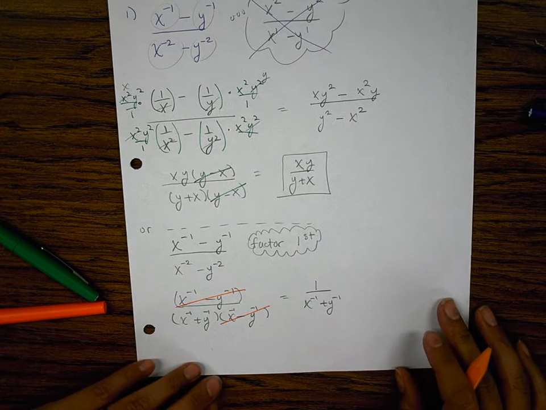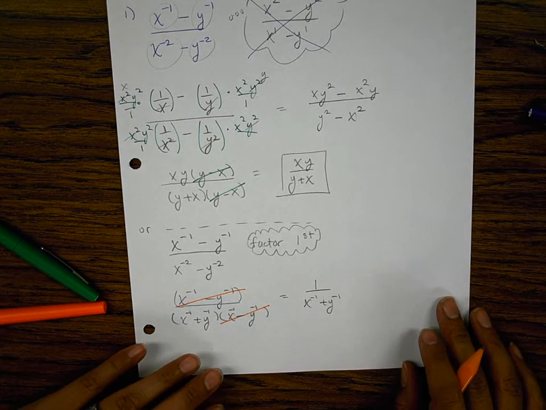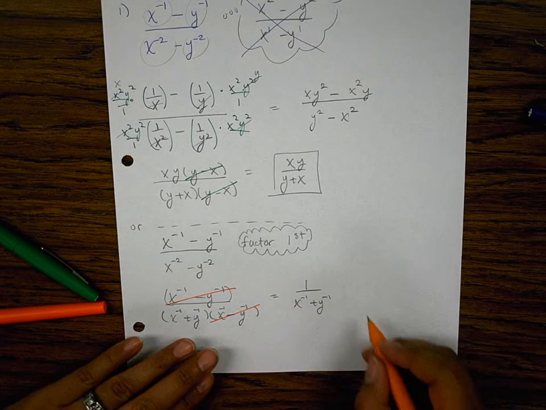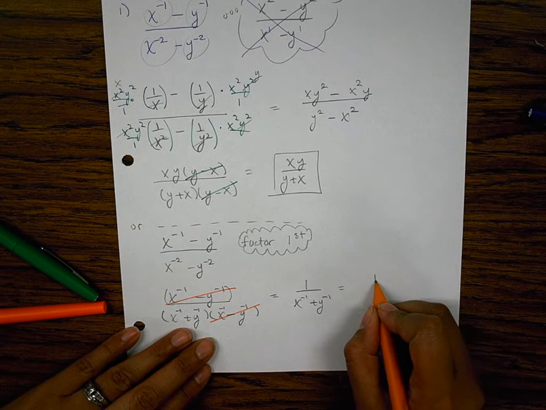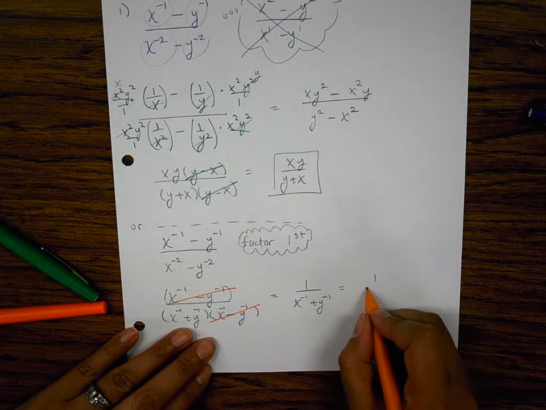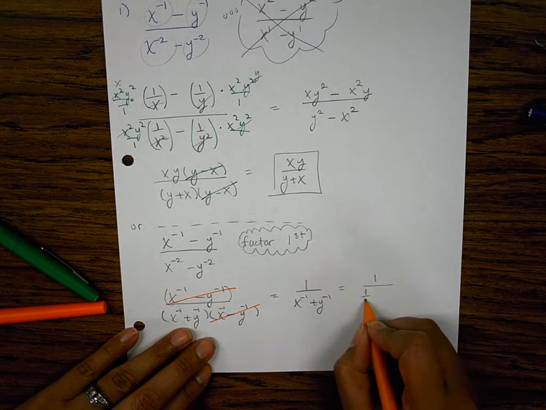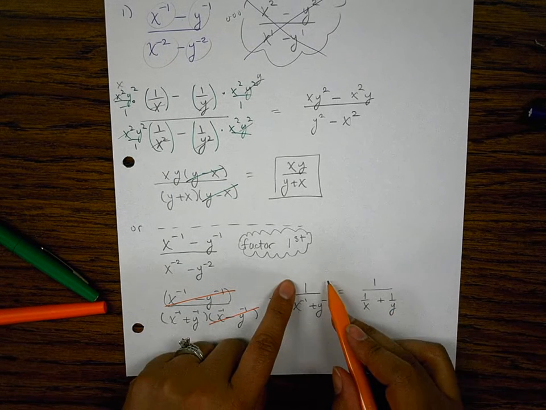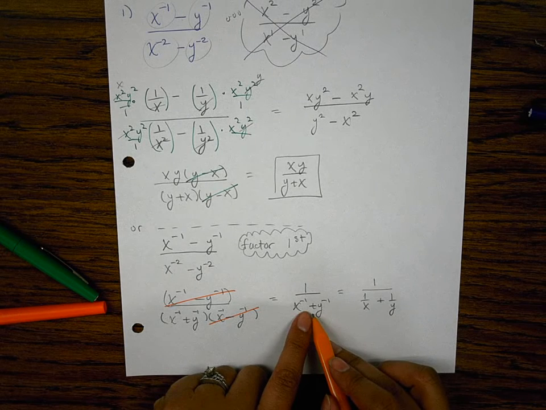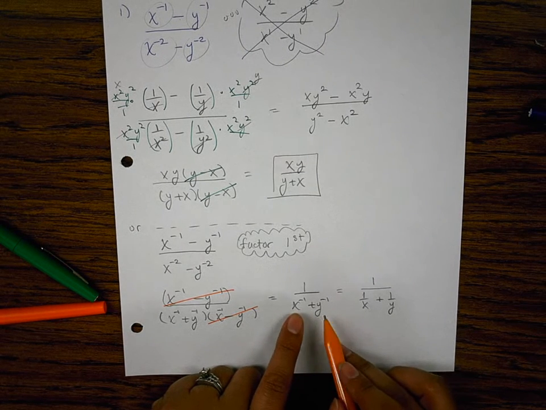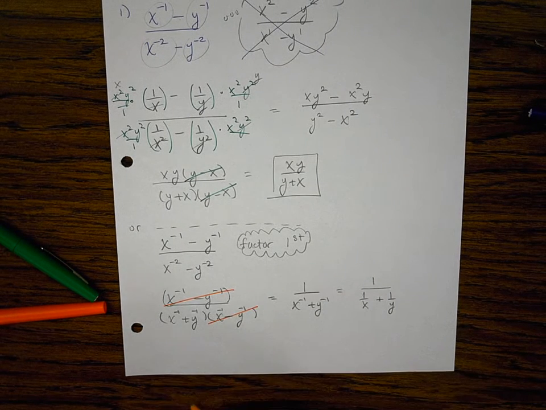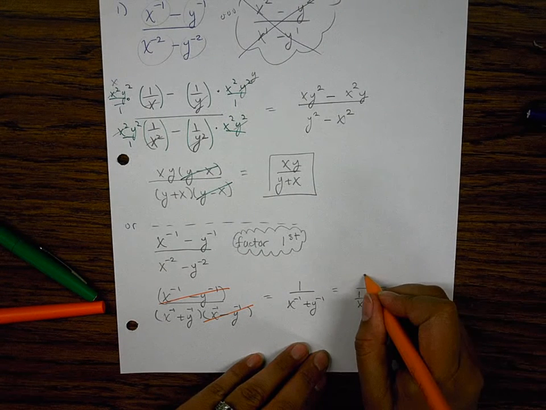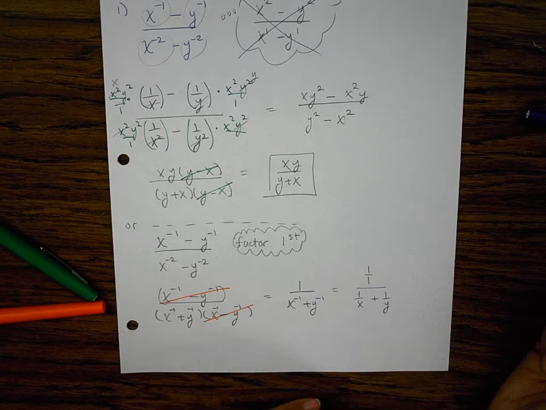And that leaves me with 1 over x to the negative 1 plus y to the negative 1. Now, it would be nice if we could be done here, but you can see that I have negative exponents, which I need to address. 1 over x plus 1 over y. I cannot just push these up to the top because there's a plus sign, which means two separate fractions.